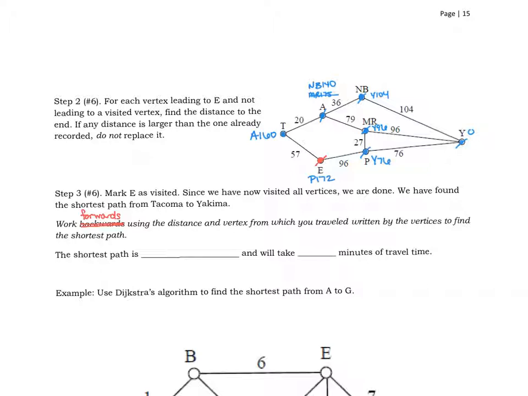We're going to work forwards using the distance and the vertex from which you traveled, written by the vertices, to find the shortest path. So for the shortest path, we're going to start in Tacoma. Notice our label right here says next we should go to Auburn. So Tacoma to Auburn. Our label at Auburn says go through North Bend. And then our label at North Bend says go to Yakima. So there's our travel path, and now we're in Yakima. And that's what the number at Tacoma tells us, it's going to take 160 minutes to get where we're going.